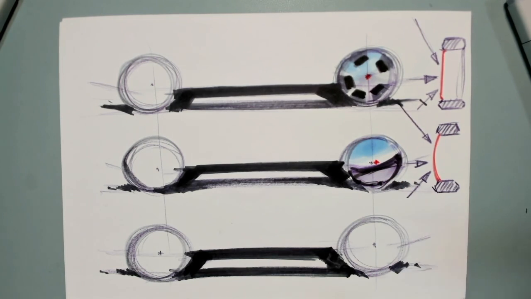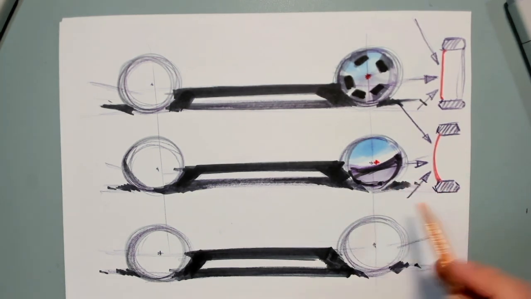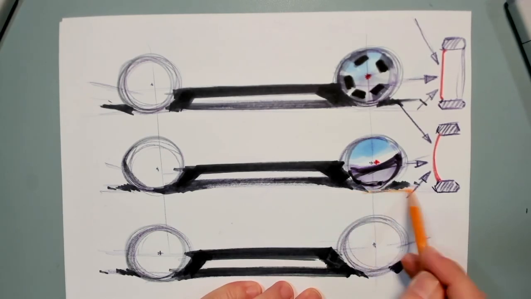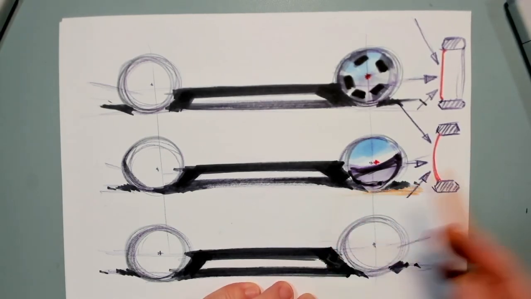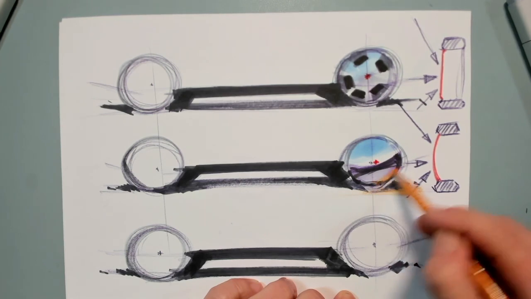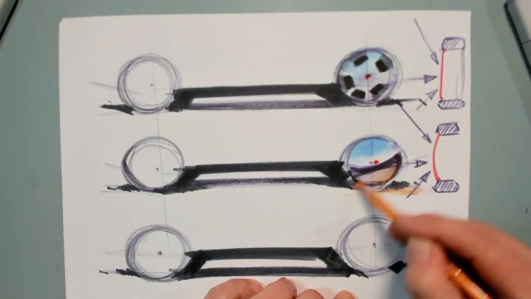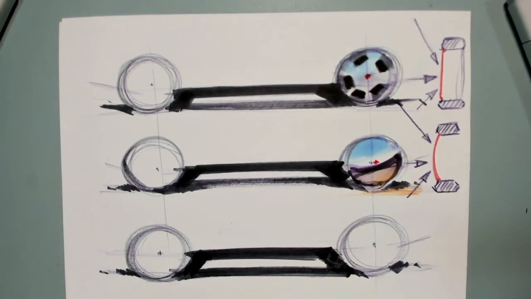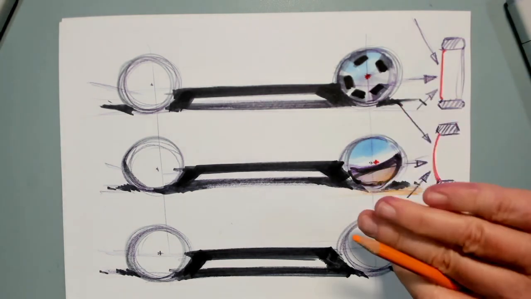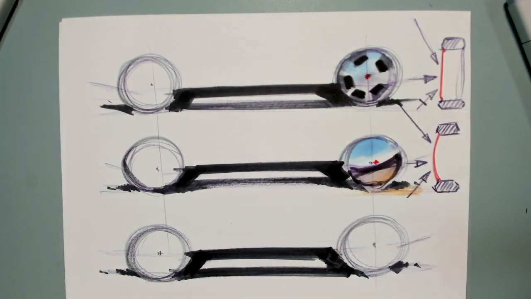And then from the ground, if we want to, we can add a little bit of brownish, orangey color. So if we have some orangey, brownish color, it will be there a little bit. So that's semi-spherical.